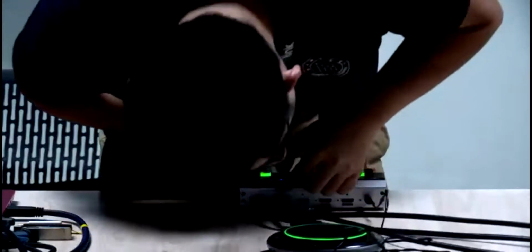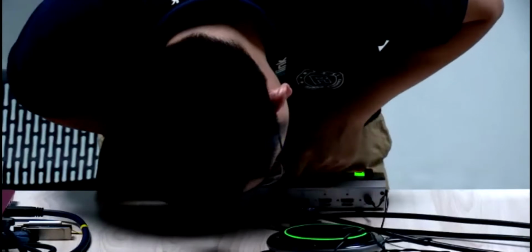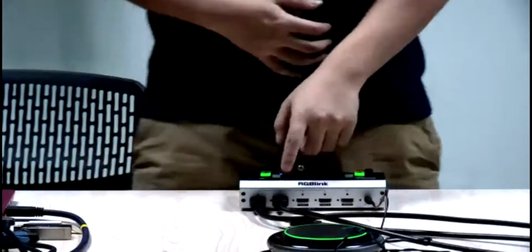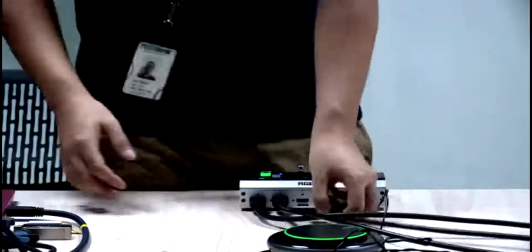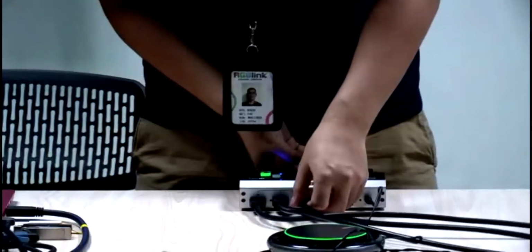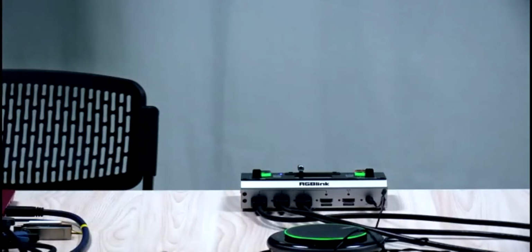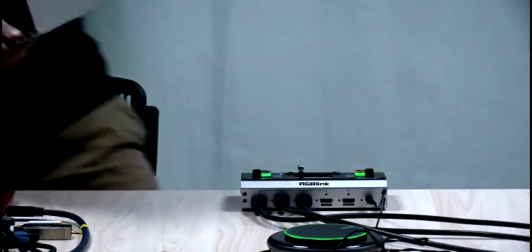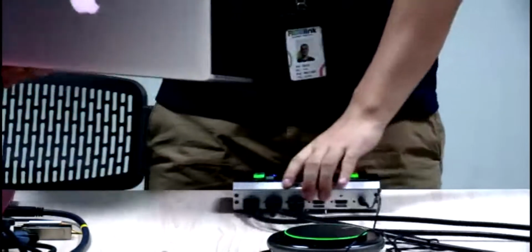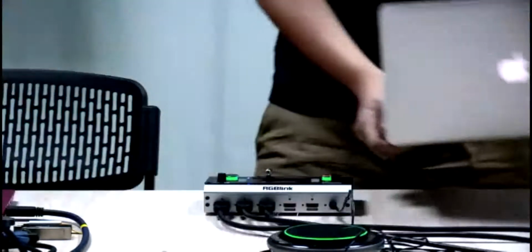You can see the light is on, and if you connect an HDMI signal, the light will turn on. Whoa. And I take my computer and connect it to the Mini, to give it more input.